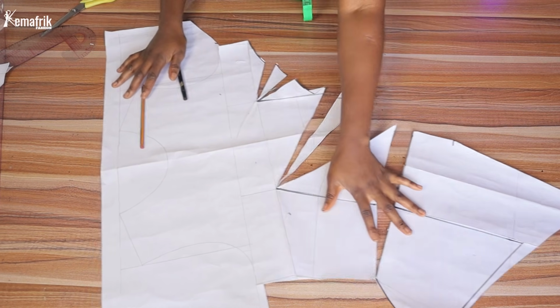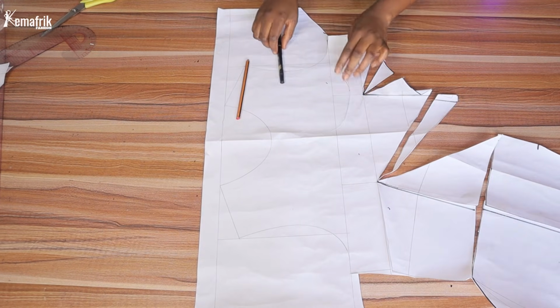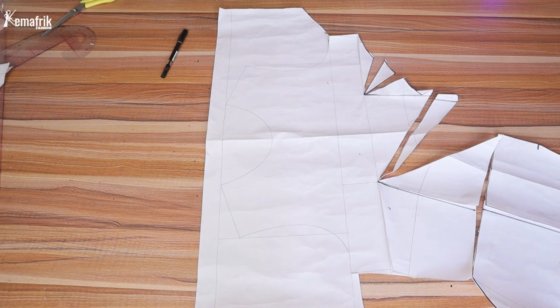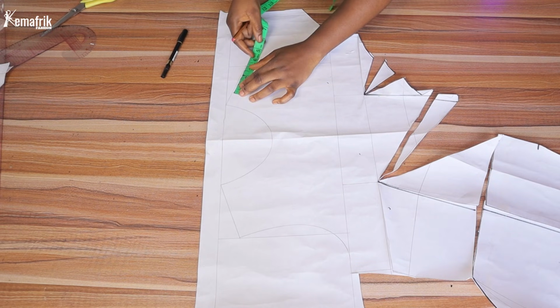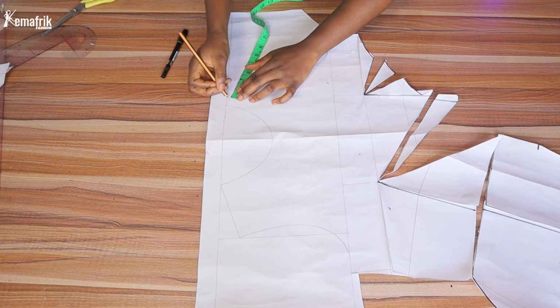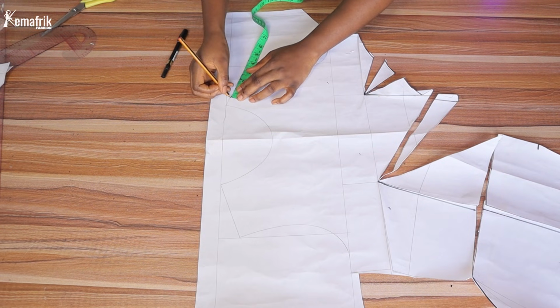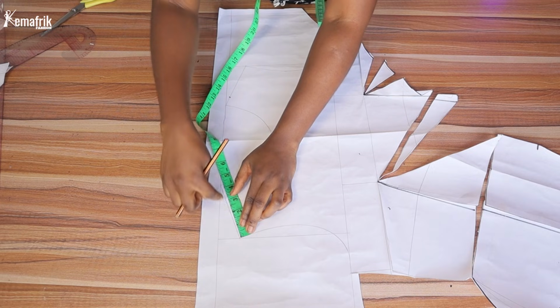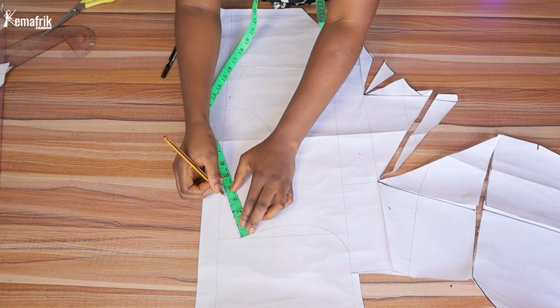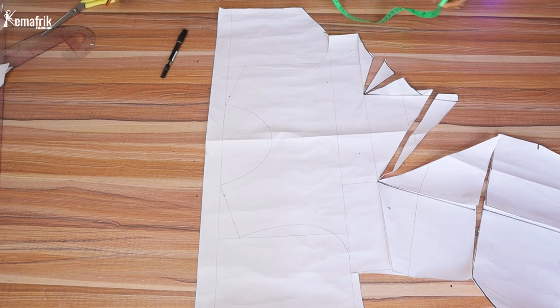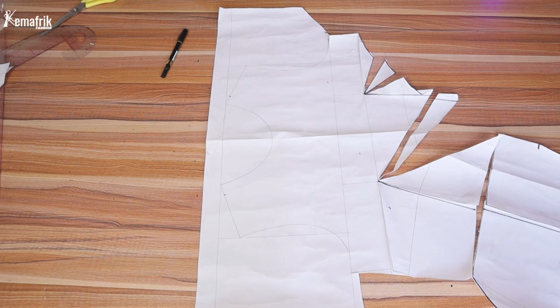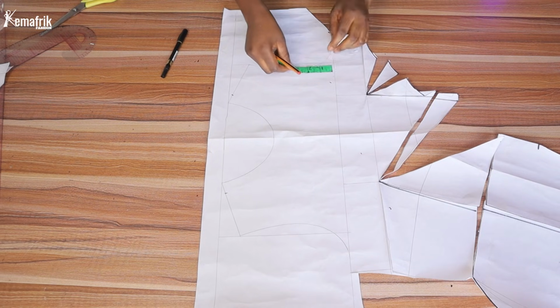Now, this is what I have so far. Before I go any further, let's go ahead and alter the neckline. We are making an asymmetrical neckline, but I have decided that the neckline width will be 3.5 inches. So I'm marking 3.5 inches from the shoulder, not from the neckline, okay? Just from the shoulder right there. I marked 3.5 inches towards the neckline.